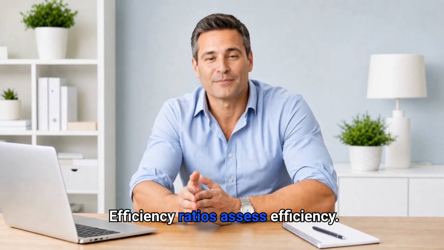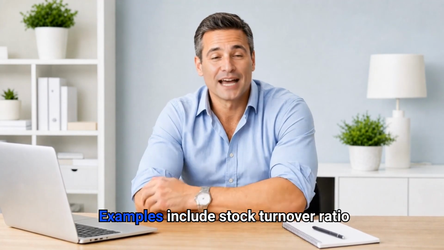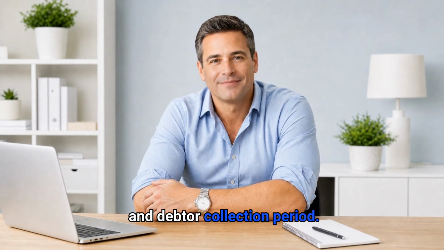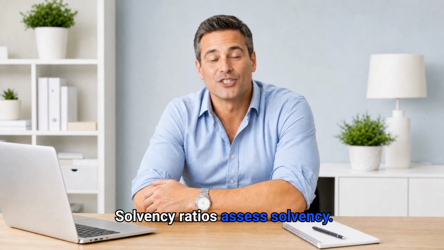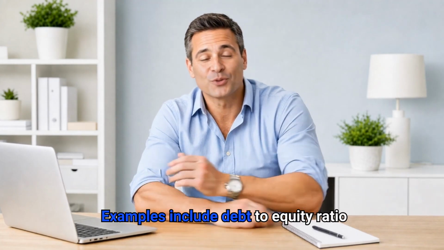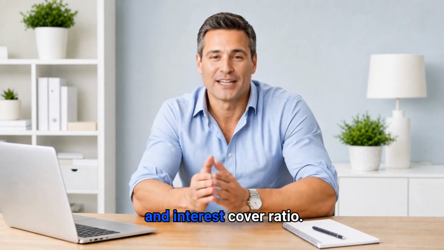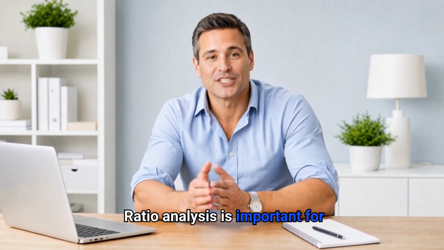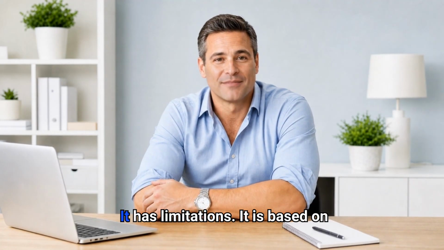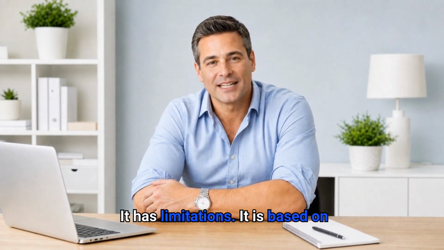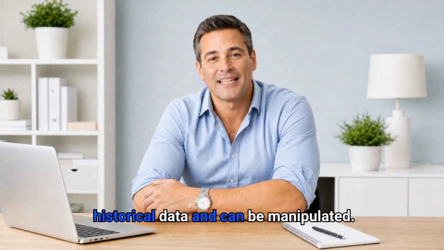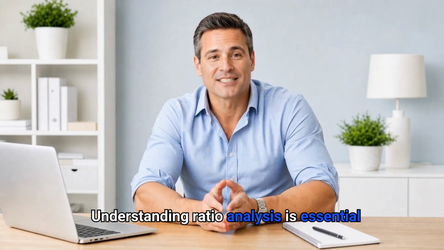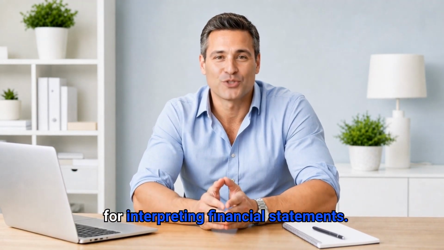Efficiency ratios assess efficiency. Examples include stock turnover ratio and debtor collection period. Solvency ratios assess solvency. Examples include debt-to-equity ratio and interest cover ratio. Ratio analysis is important for decision-making and comparison. It has limitations. It is based on historical data and can be manipulated. Understanding ratio analysis is essential for interpreting financial statements.